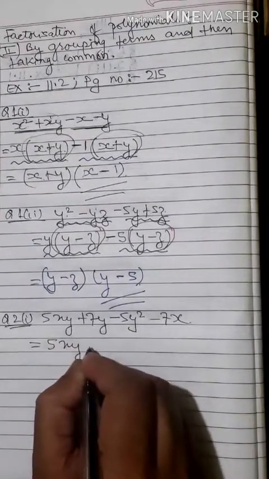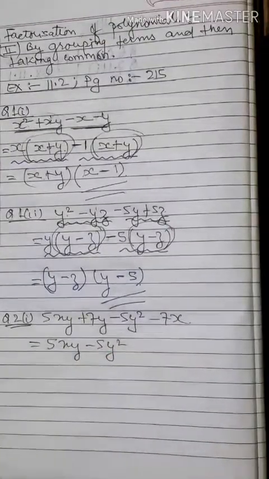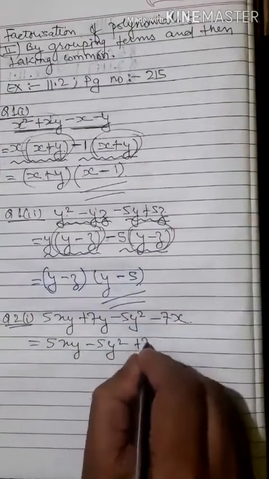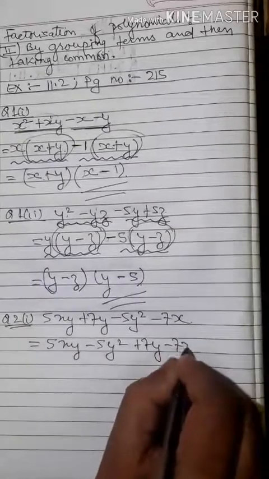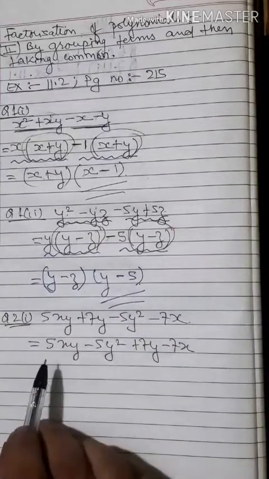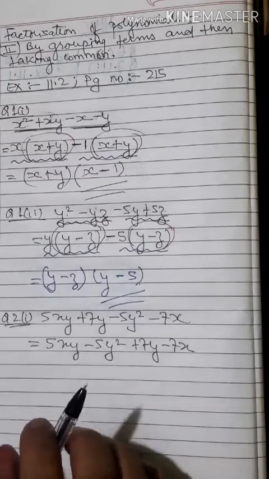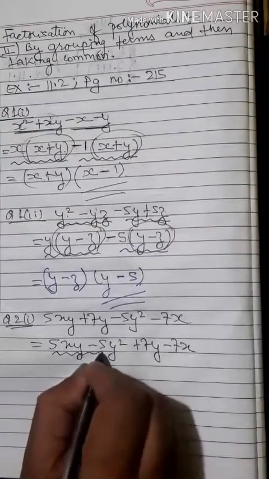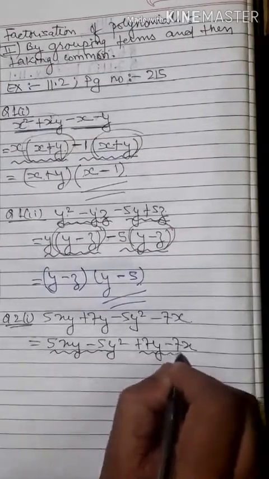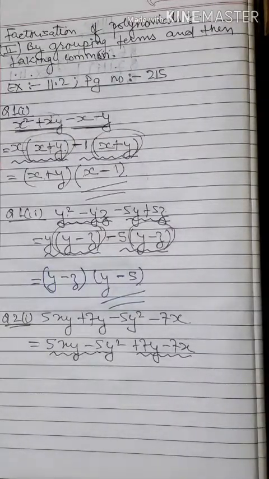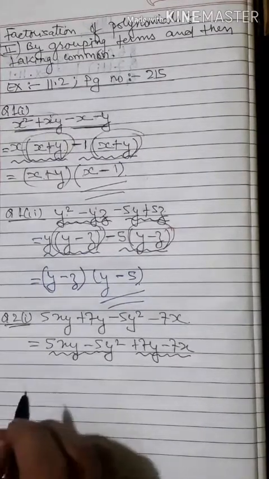5xy minus 5y square. Okay, then we have 7y minus 7x. So the expression is 5xy minus 5y square plus 7y minus 7x. Now let us group. This is our first group, this is our second group. Now let us check for the common factor.